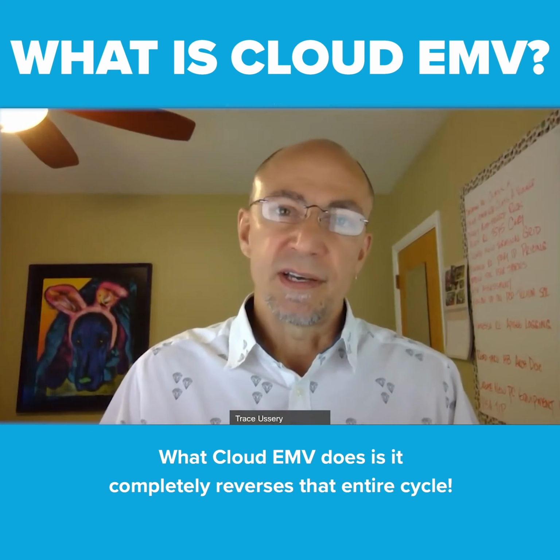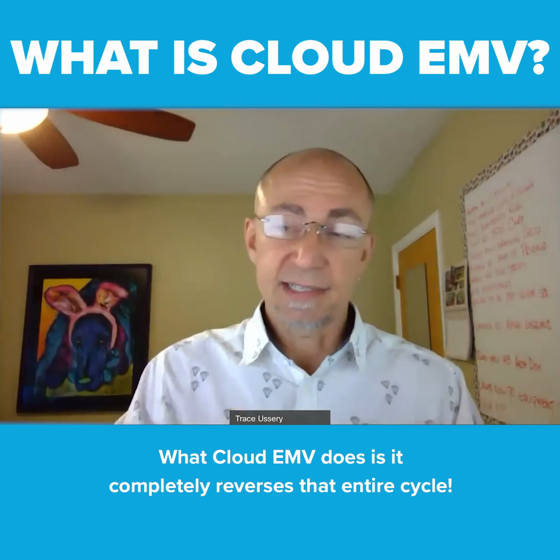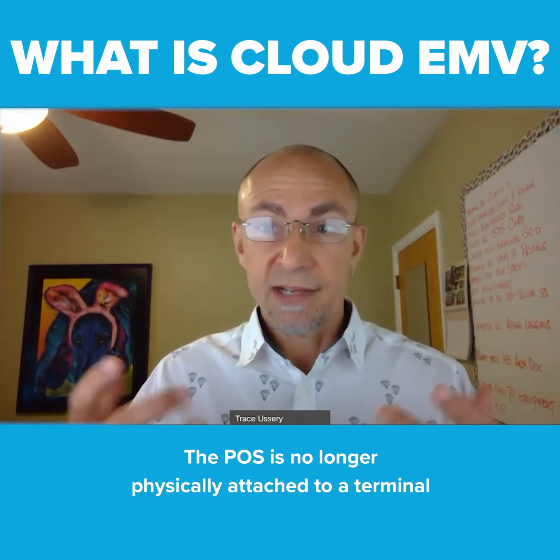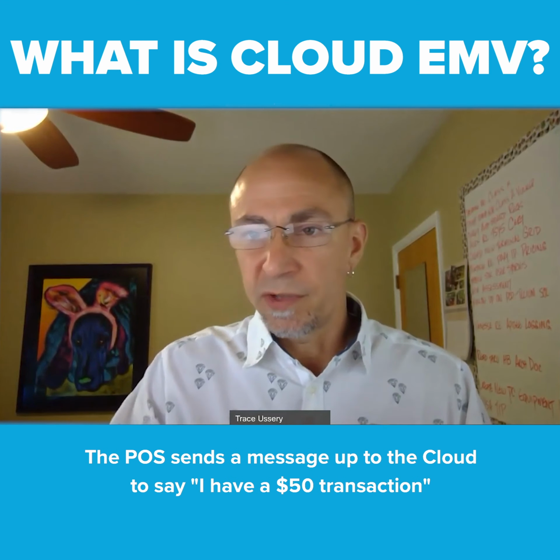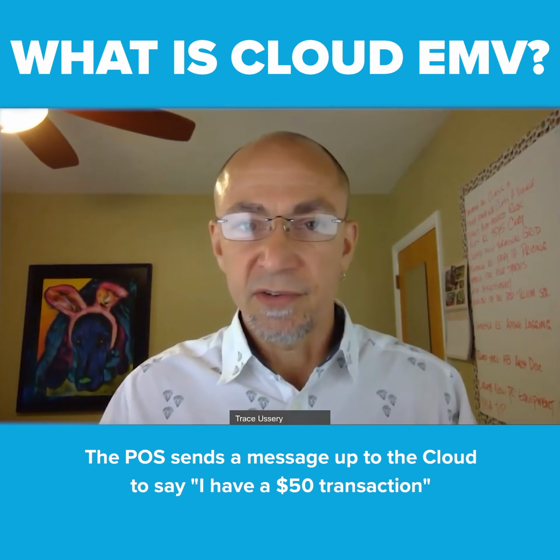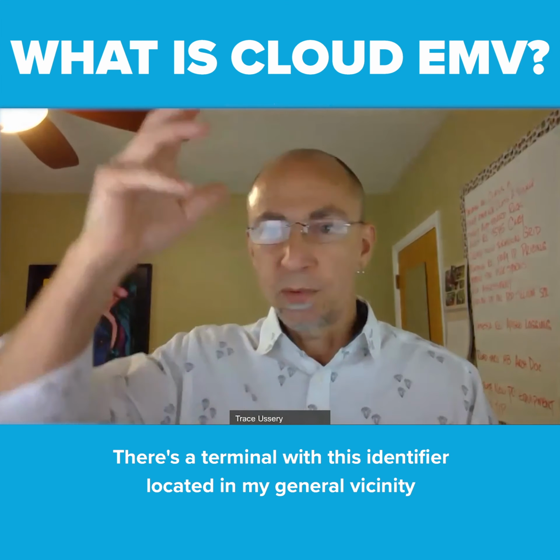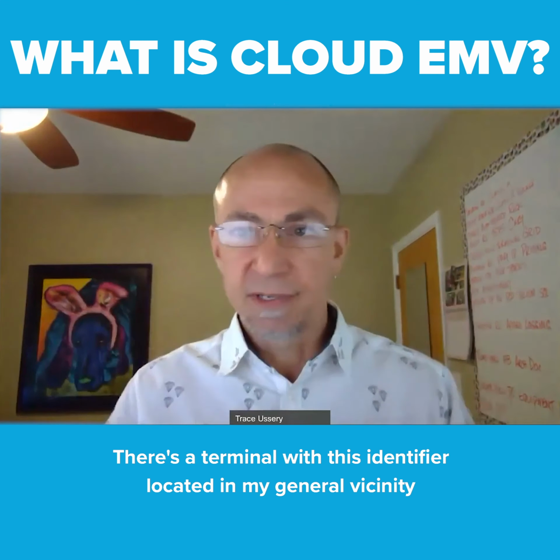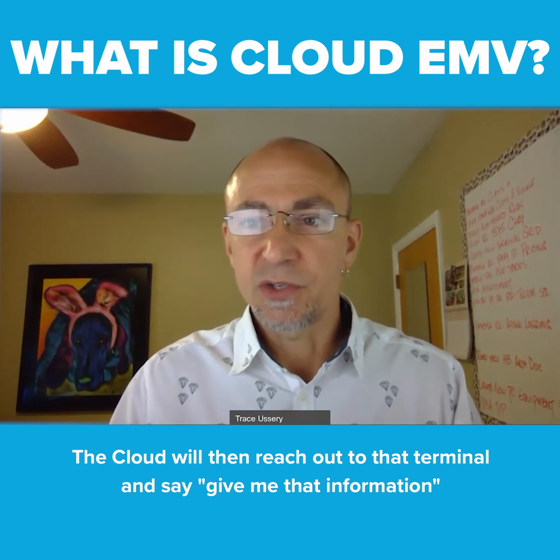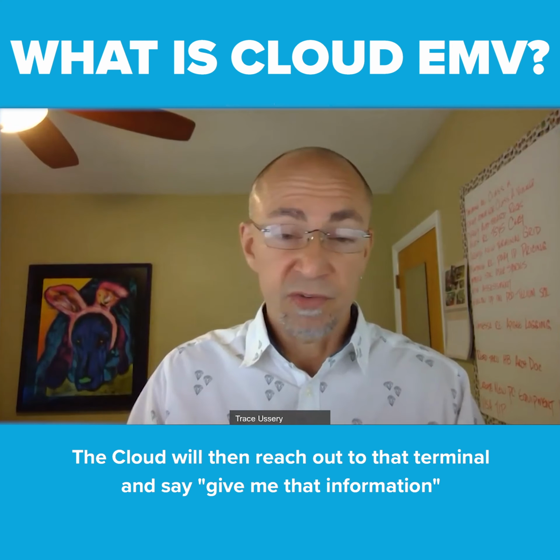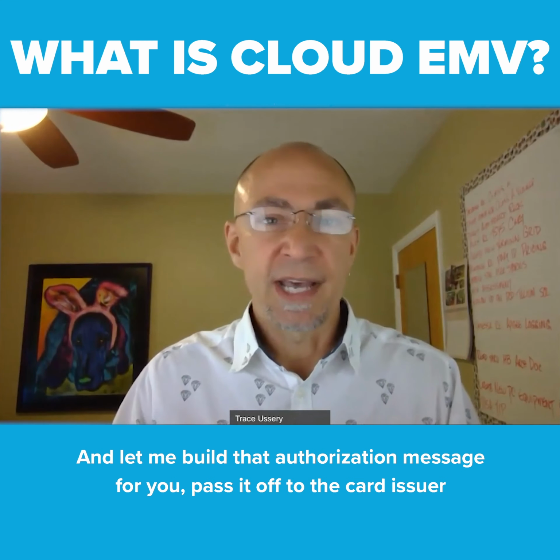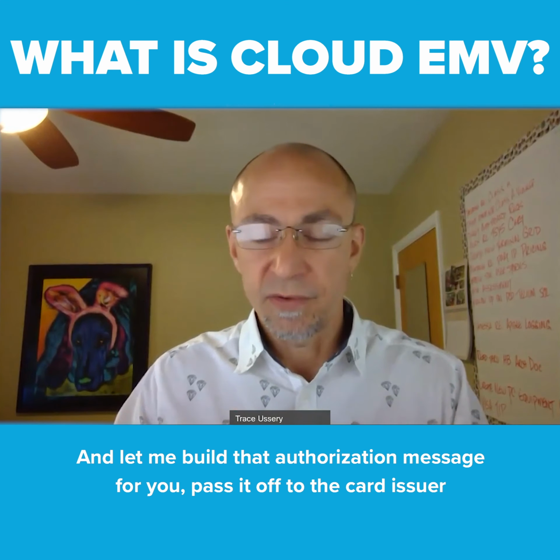What Cloud EMV does is it completely reverses that entire cycle. So the point of sale is no longer physically attached to a terminal. The point of sale sends a message up to the cloud that says, hey, I've got a $50 transaction, and there's a terminal with this identifier located in my general vicinity. The cloud will then reach out to that terminal and say, hey, give me that information, that account number, that cryptogram, and let me build that authorization message for you, pass it off to the card issuer.